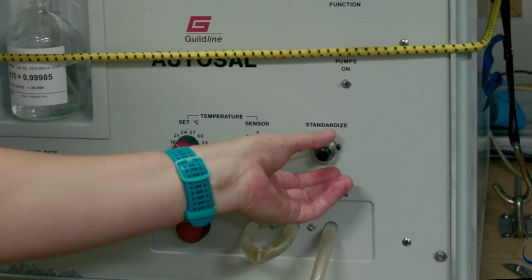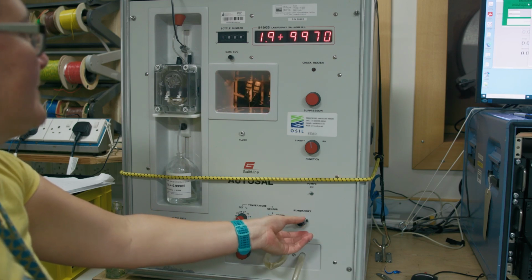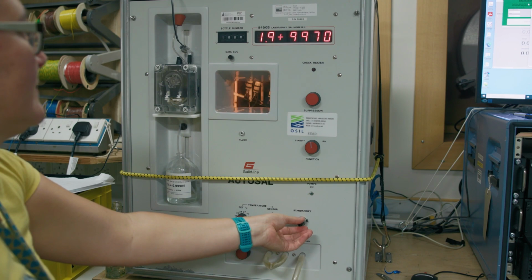Once your reading is stable, adjust the standardized knob so that the displayed value agrees with what is shown on the standard seawater vial. Again, for this instrument, the displayed value is twice the conductivity ratio, so for this batch, we're looking for 1.99970.